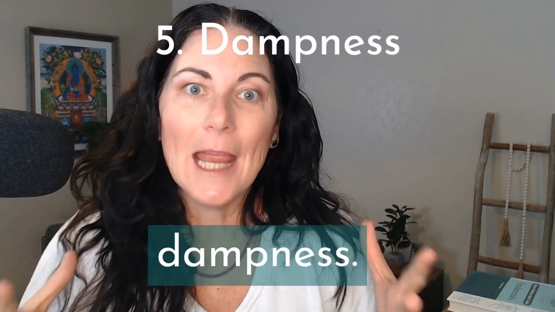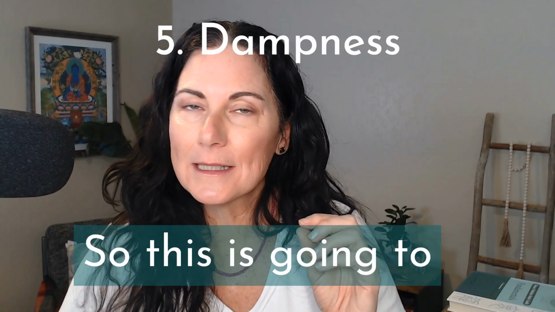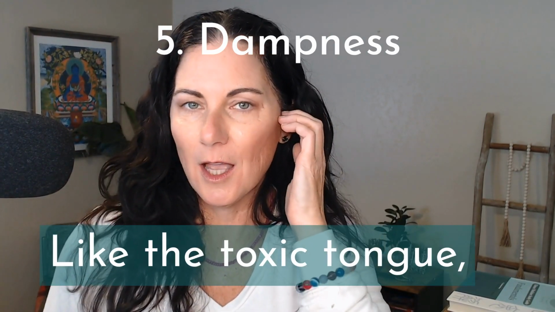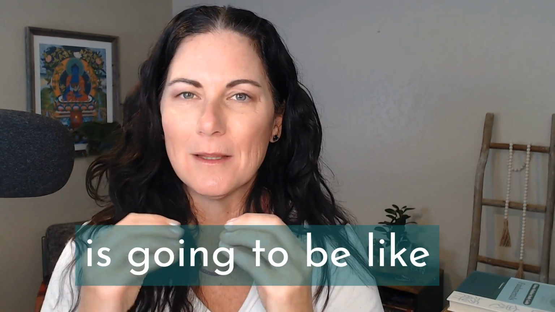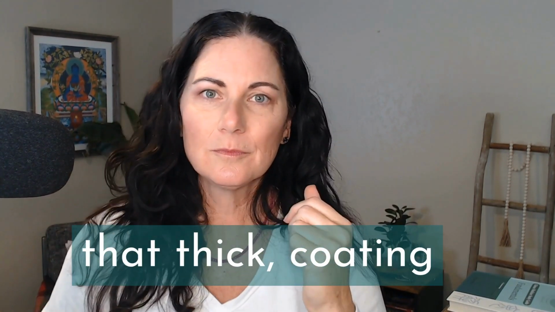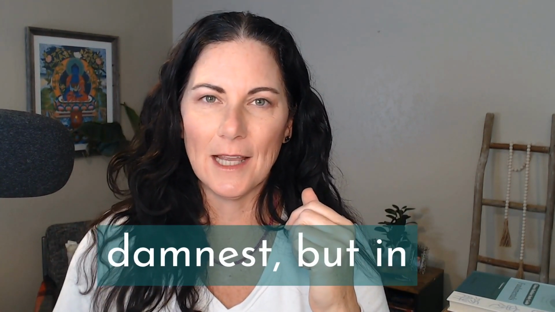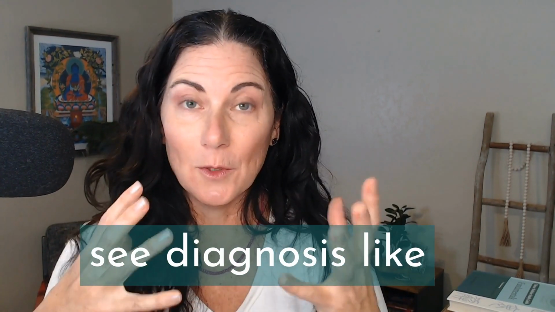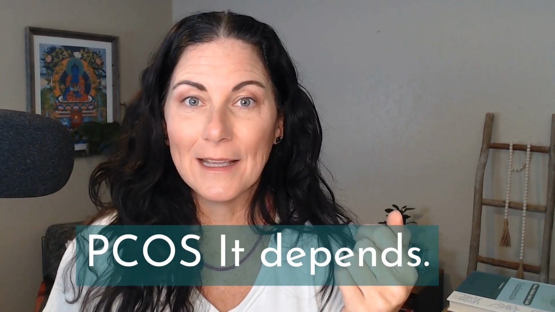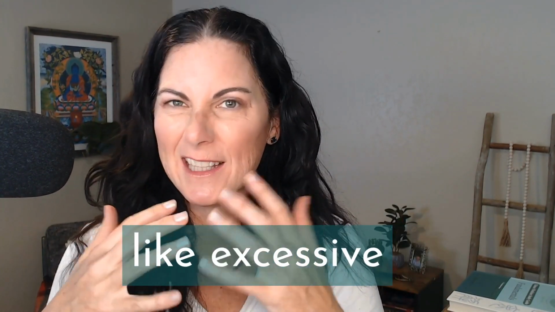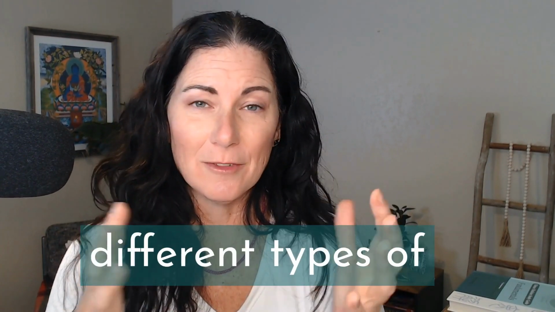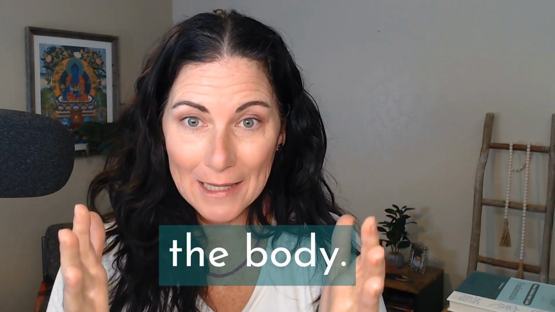And then lastly, dampness. Okay, so this is going to sound maybe a touch like the toxic tongue, but dampness is going to be that thick coating on the tongue. This is a sign of dampness. But in the case of fertility, you're going to see a diagnosis like PCOS. It depends. You can also have excessive cervical mucus. You can have different types of cysts throughout the body.